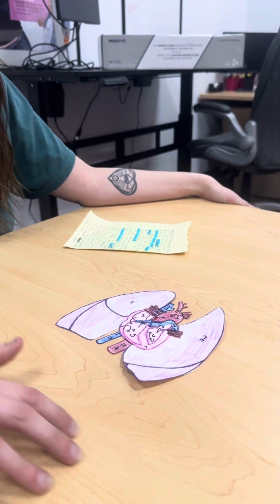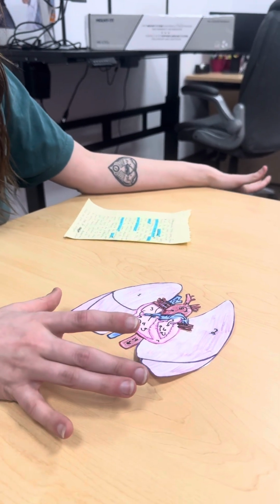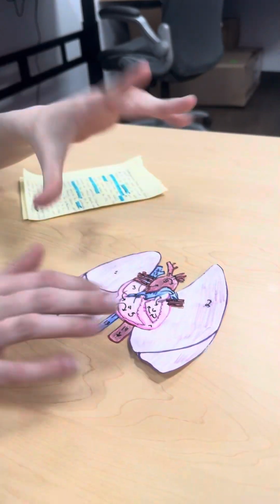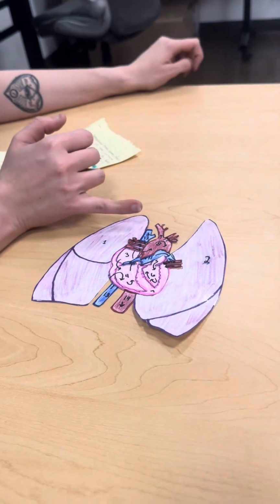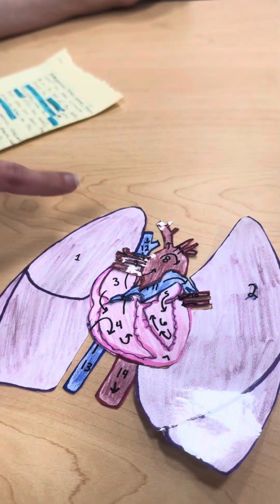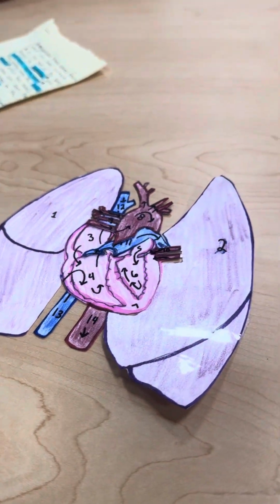Okay, so this is my little model I did. It's a ton of different pieces that are laid together to fit one whole thing. It's supposed to show the deoxygenated blood, the oxygenated blood, and the path that it takes. And I'm just going to go over that.